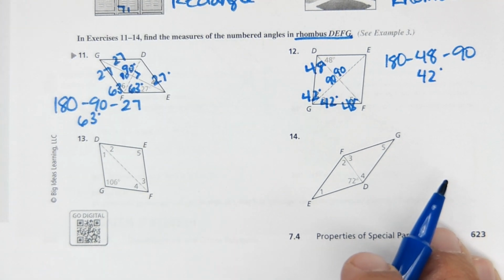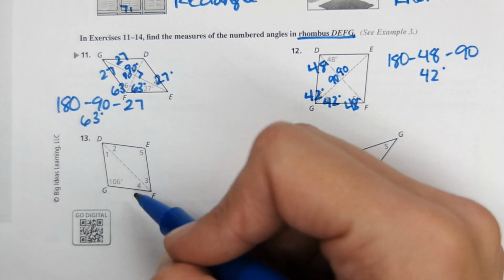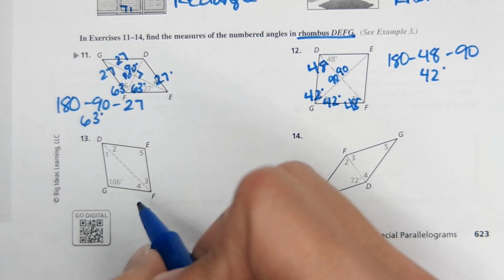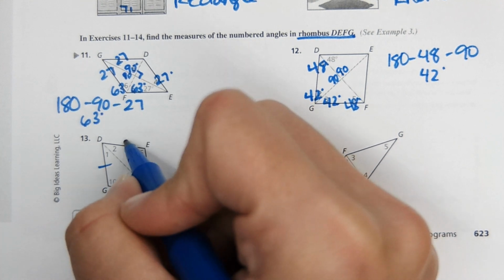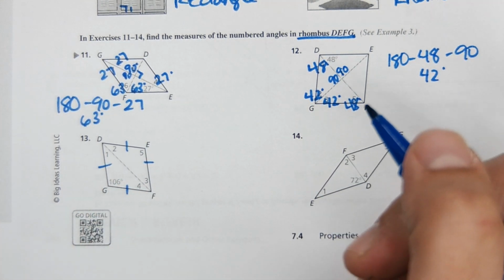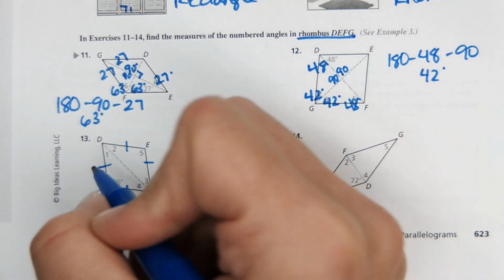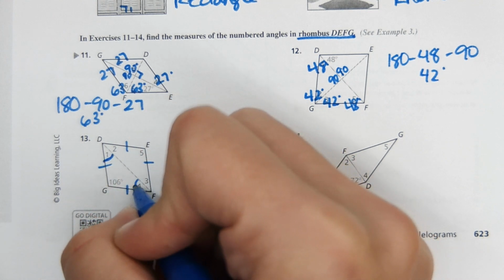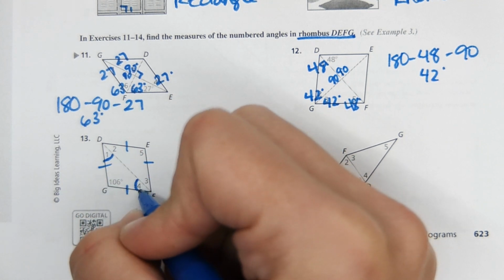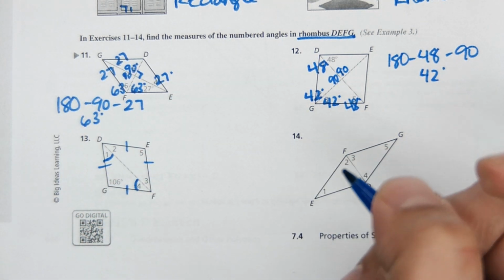Okay, and then number 13, they just show one of the diagonals. Okay, so in a rhombus, all the sides are the same length. So what it makes is actually isosceles triangles. And in isosceles triangles, the two base angles are the same measure.